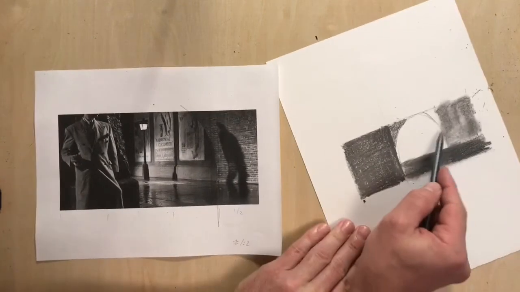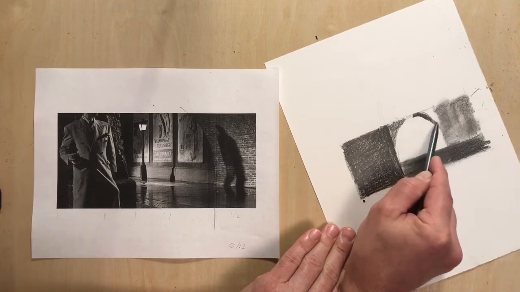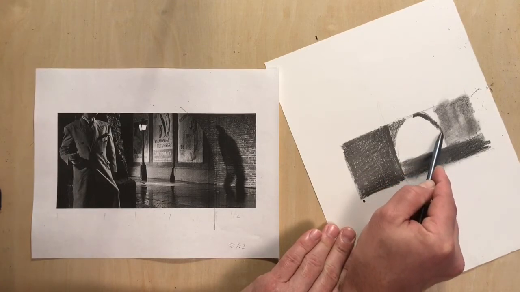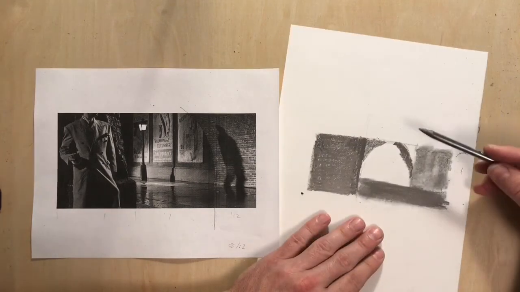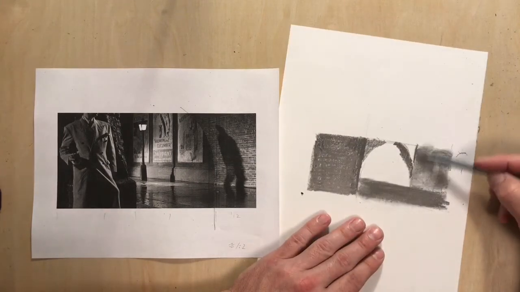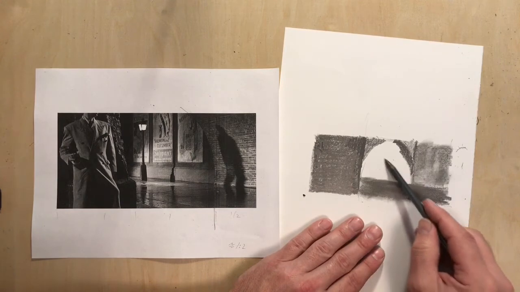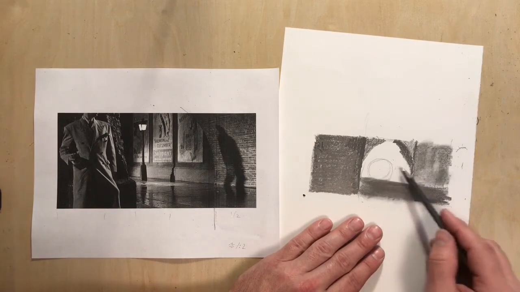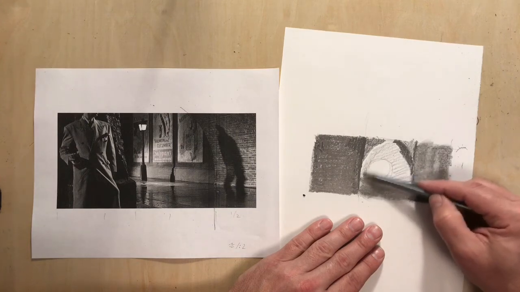Underneath that wall, the reason we see that arch is because under here is darker than here. Okay? Generally my light is right in here, so this is all going to come down and be an even lighter value.